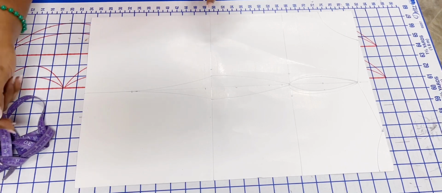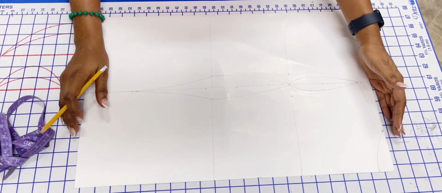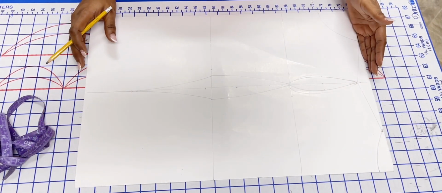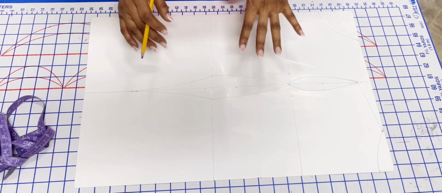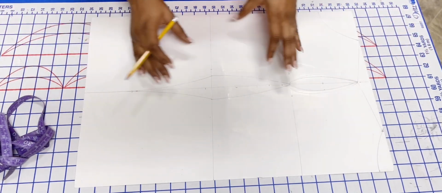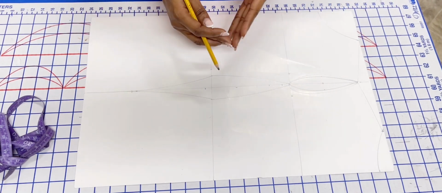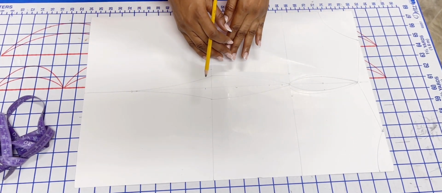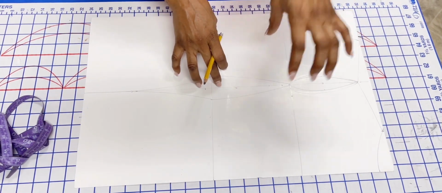So the first thing I did was, when you get your pattern paper, you're going to want to create a block like this. I used the widest part of my body, which was my hips. I divided that by 2. So 40 divided by 2 is 20. And then I created a 20 inch box and divided that into 2.